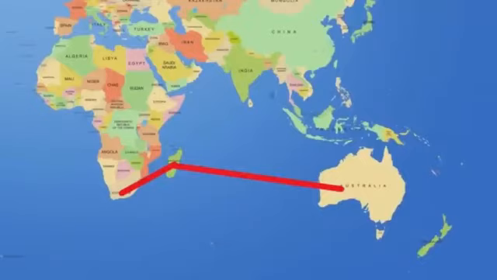On a globe Earth, South Africa to Australia should be a straight path over the Indian Ocean. They could even refuel at Madagascar if necessary. But no such flight exists.